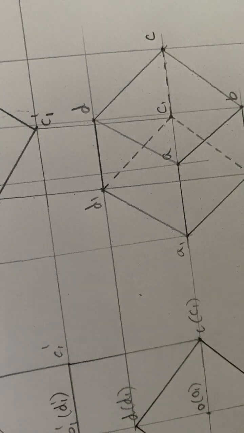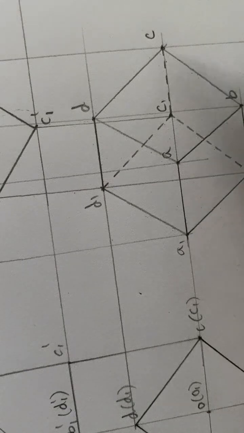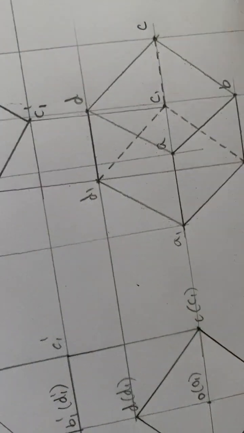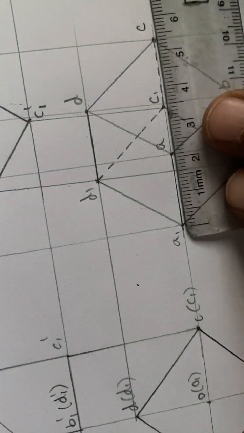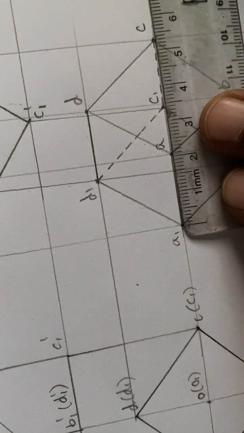Perpendicular to VP. So what we need to do, can you see this A1, this line, A1 to C? Okay, we need to turn this. Now let us measure this A1 to C. A1 to C showing 5.3.